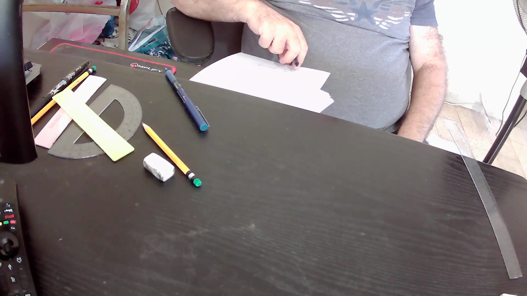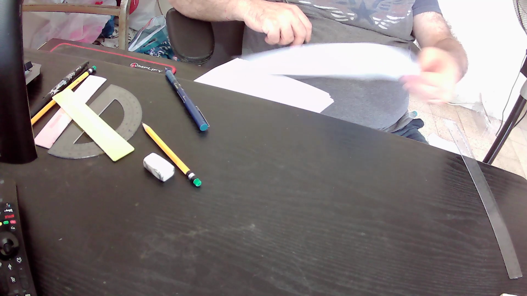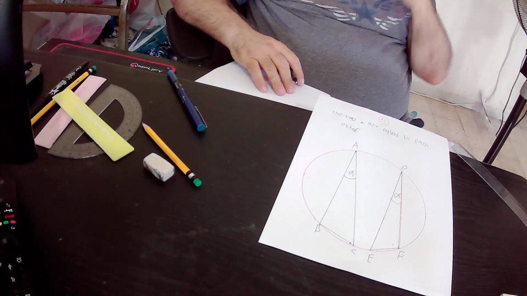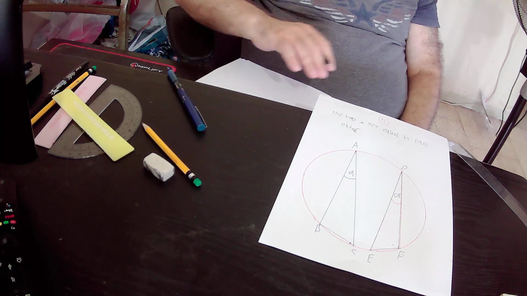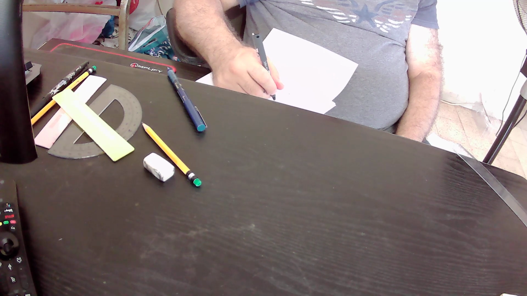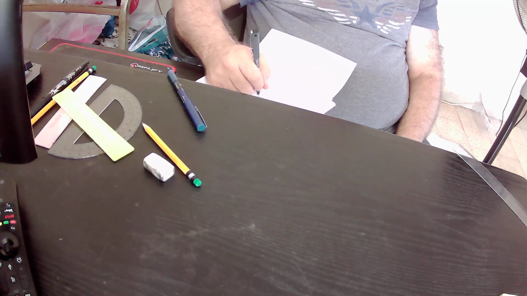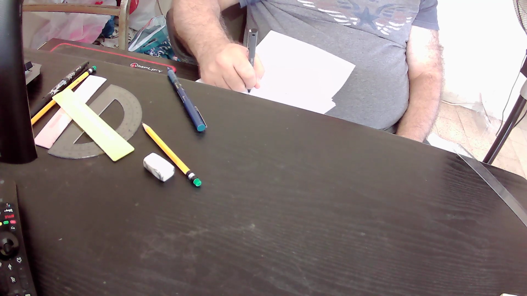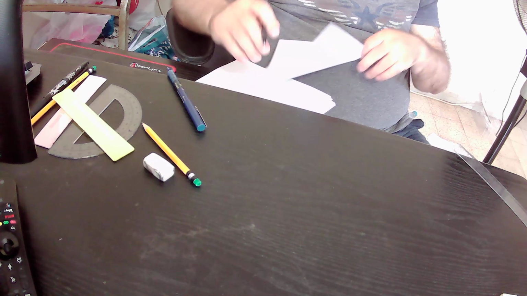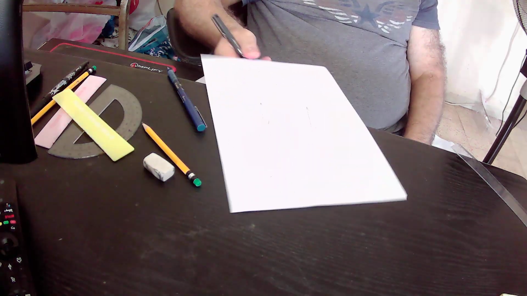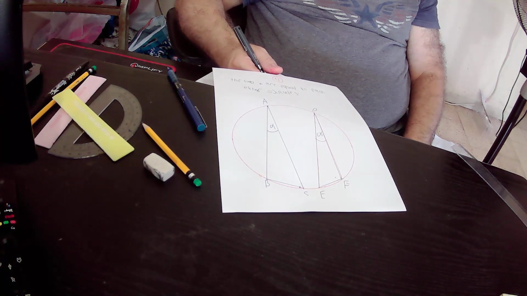The two angles are equal to each other. Therefore, according to rule number 3, they rest on equal chords. That is to say, BC equals EF.